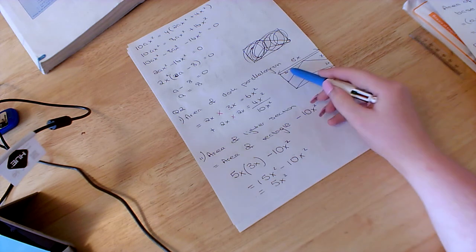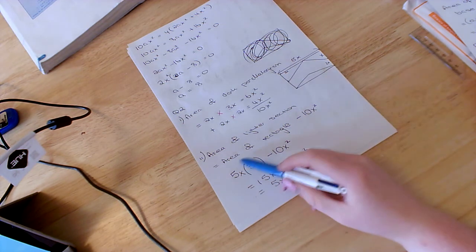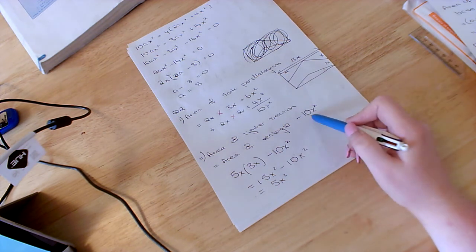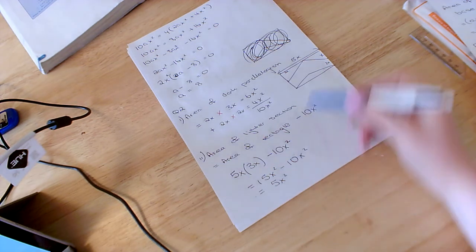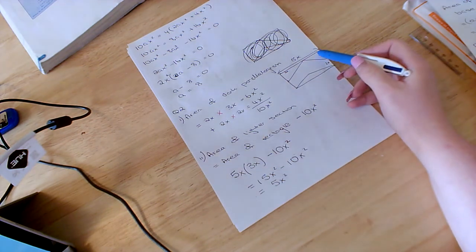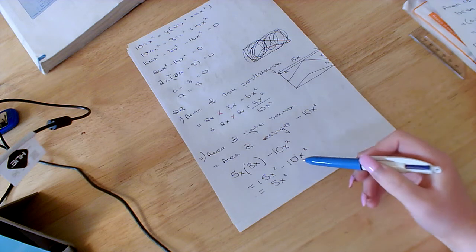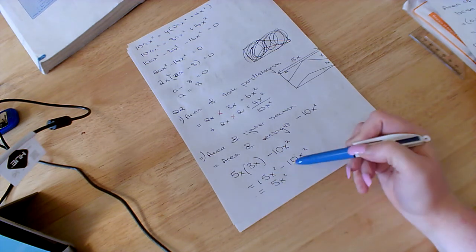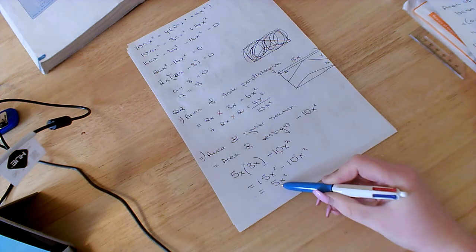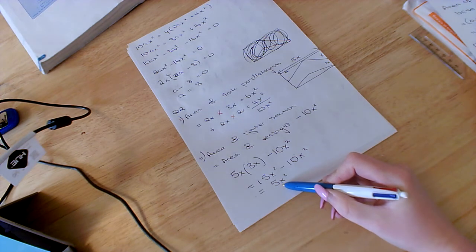My area of my lighter section is everything outside here. So it's the area of the rectangle take away the area of my parallelograms. My area of rectangle is my length by my breadth. My length here is 5x, and my breadth here is x plus 2x, which gives me 3x. So 5x times 3x gives me 15x squared. Take away my 10x squared, and that gives me 5x squared.